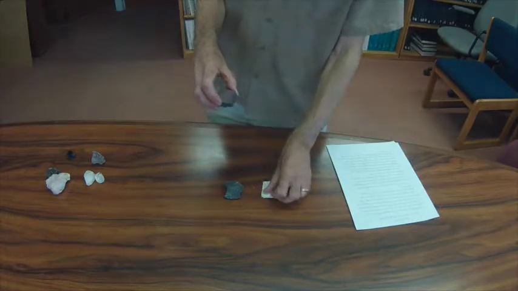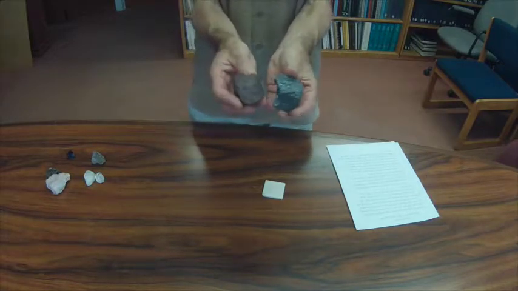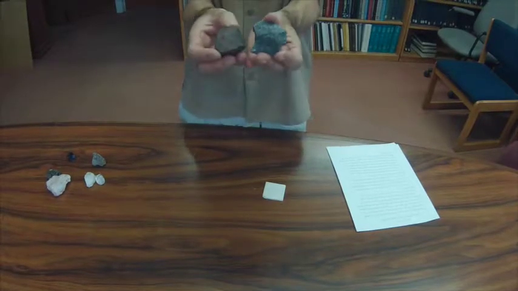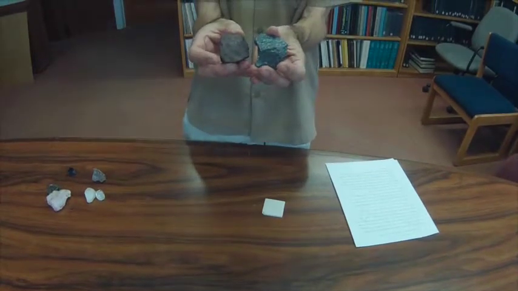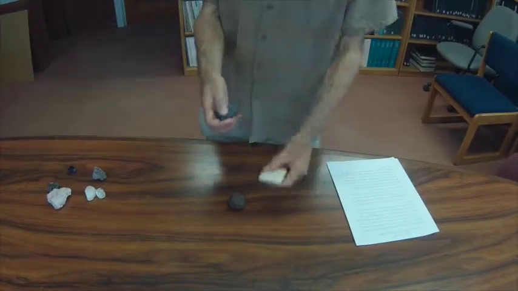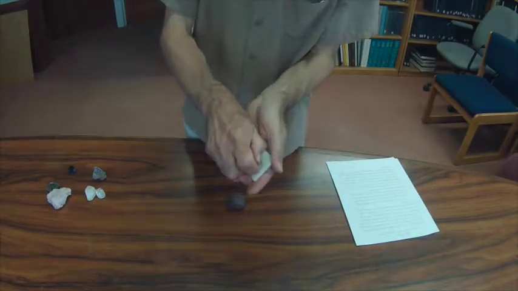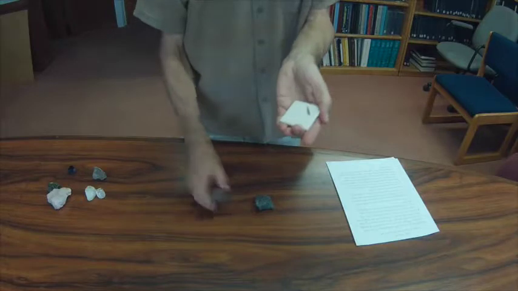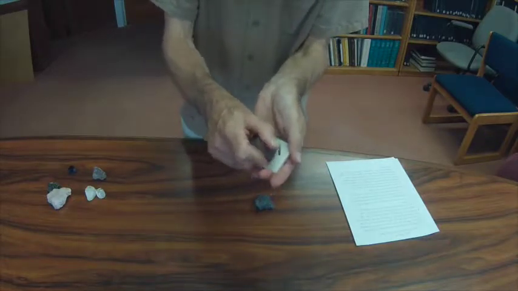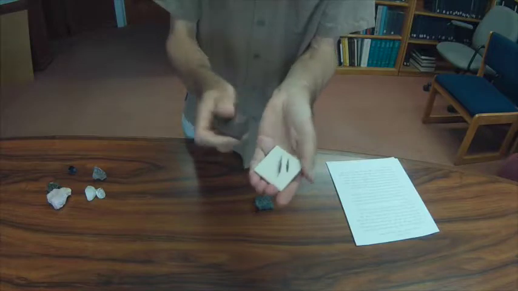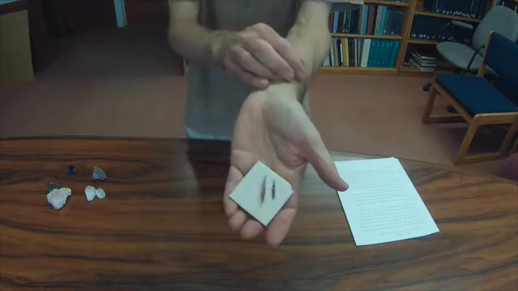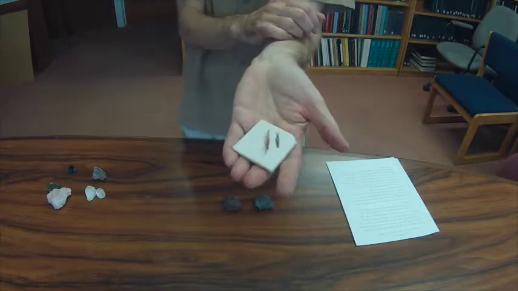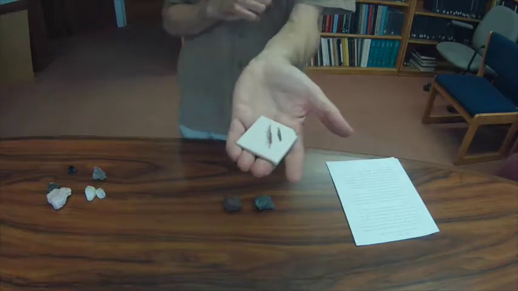So I have here 2 different samples of the same mineral. Even though they have very different external appearance and a different external surface color, these actually represent the same mineral. So if I take these and make a scratch, here's the other one. We notice that the streak on this porcelain plate is the same color, both kind of a brownish red color, even though the external appearance of the minerals is different.